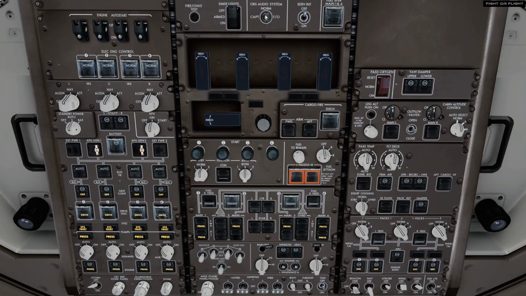Observer audio is normal, interphone is off, and the fuel transfer main 1 and 4 is off. Don't confuse this with the fuel crossfeed buttons on the fuel panel. We'll talk about those later. The engine fire and APU handles should be in the in position with no lights. The cargo fire panel should also display no lights.